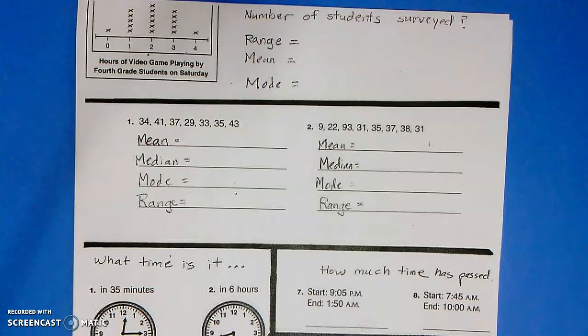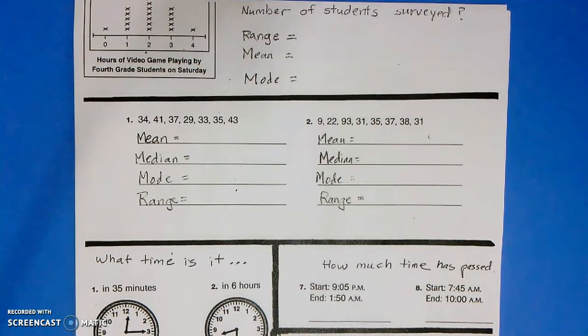Good morning, fourth graders. So today, for the first part of math, we are going to go over this paper that you did last Friday. This gives a great sampling of all the different things that we've learned about in the last couple of weeks that you will find on the test tomorrow. So today, as review, I'd like to go over this.